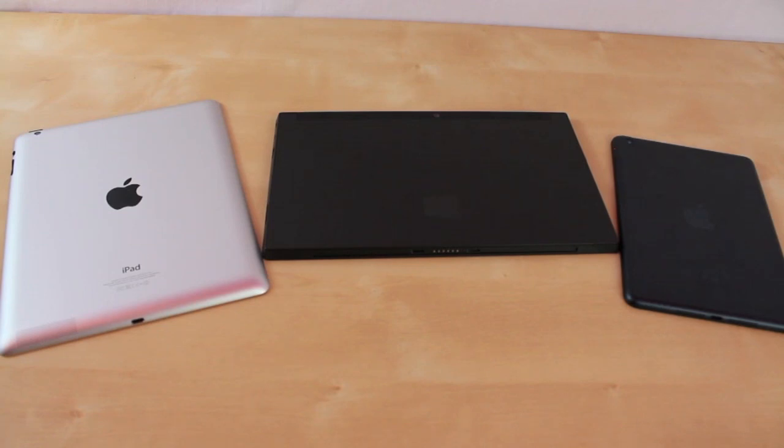All 3 of these devices have pretty nice cameras, and I do have videos covering a camera test, so if you'd like to click on that, the link is going to be on the screen.